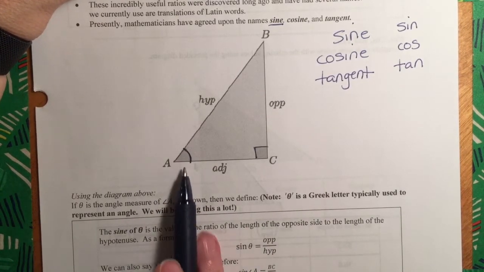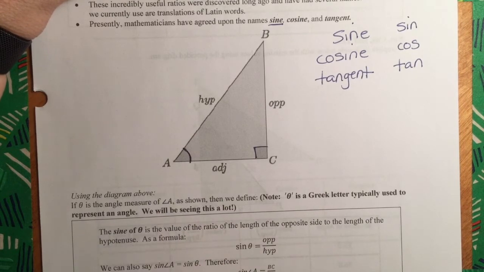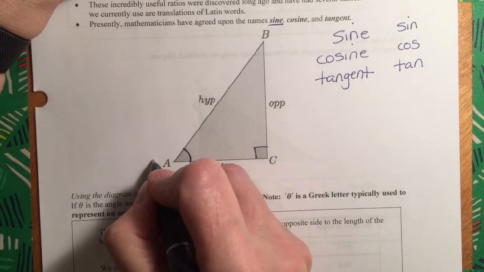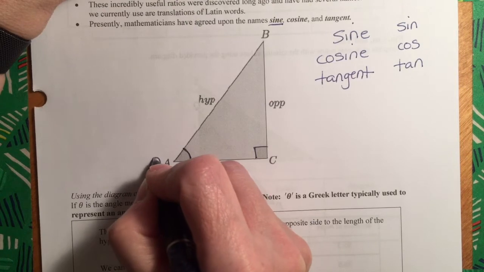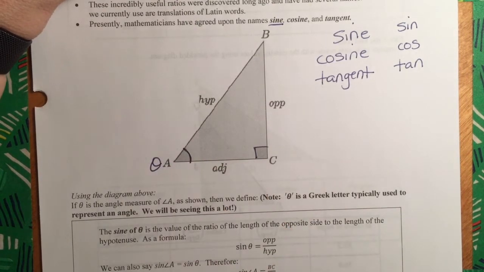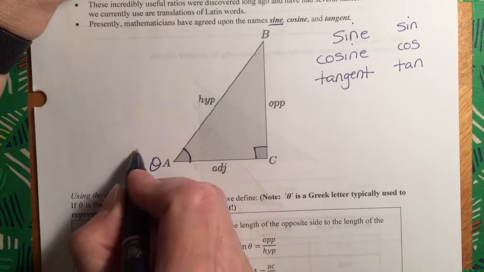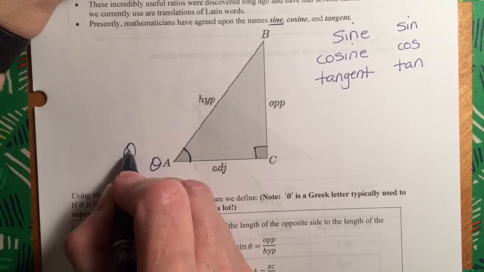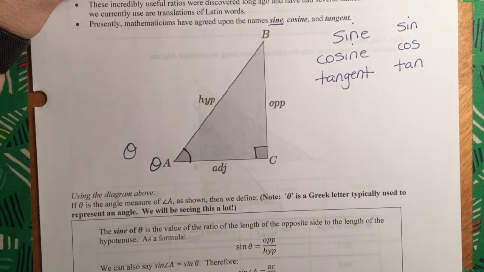So sometimes we will refer to angle A as the theta angle. And theta is a Greek letter, and it's used to represent an angle, and it's super easy to write, okay? A theta, you just write like a capital O, and you just put a little swirl on it. So when you write the O, just keep going around and make a little dip on the top, okay? So that's how you write a theta.